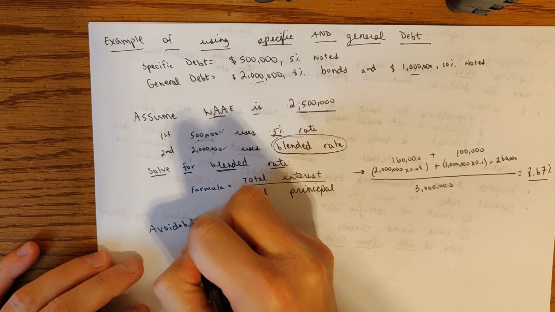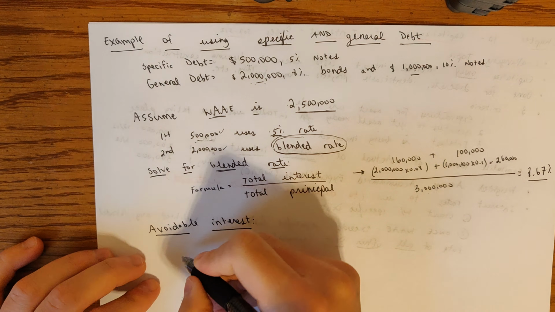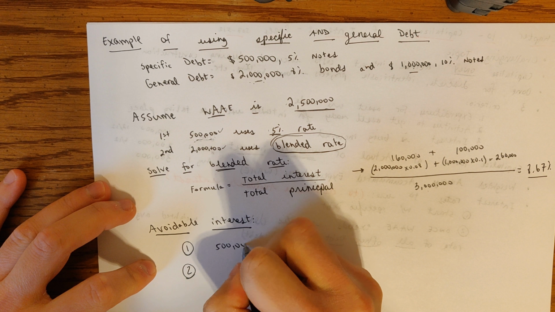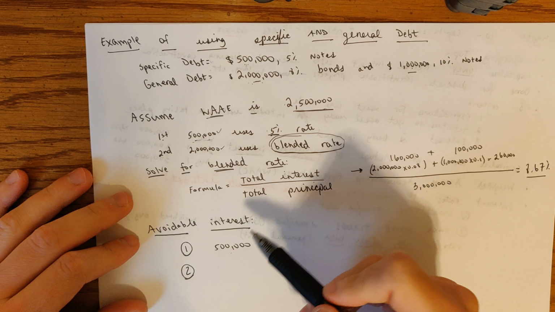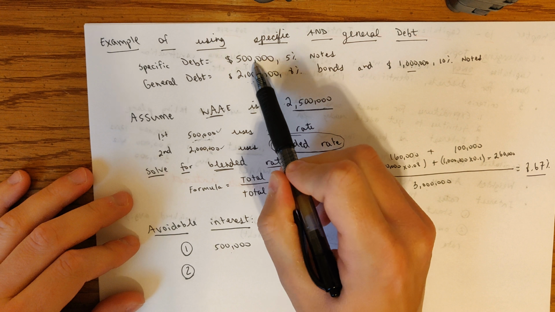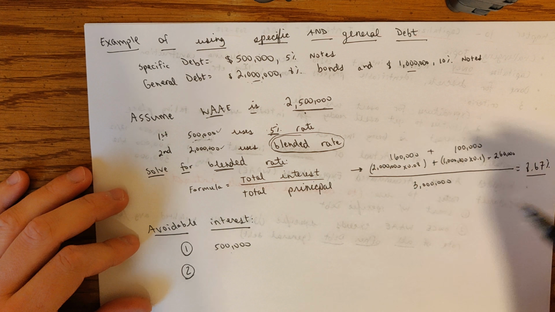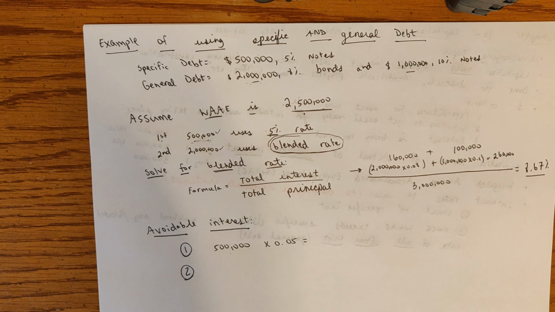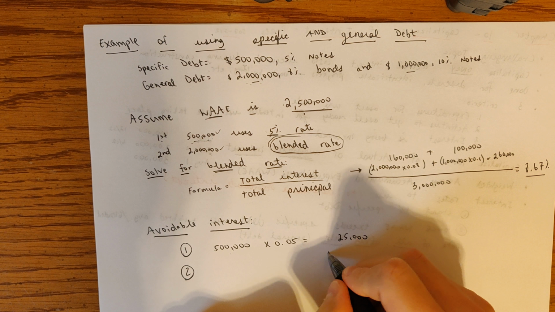Okay, so avoidable interest. How does this work? Well, again, we have two steps, 1 and 2. The first part, again, don't forget, we're only going to go up to 500,000. And why are we going up to 500,000 only? Because we only have 500,000 of specific debt, right? Our weighted average cumulative expenditure is more than our specific debt, and so we have to stop at our specific debt. We cannot go any higher. And the rate to use there would be 5%. Okay, so if we multiply 500,000 times 5%, we'll end up with 25,000, and that's the first part.